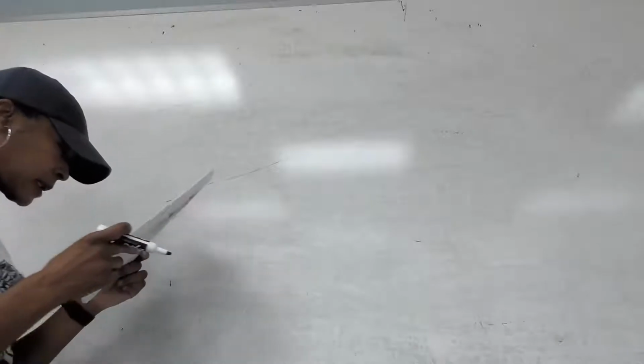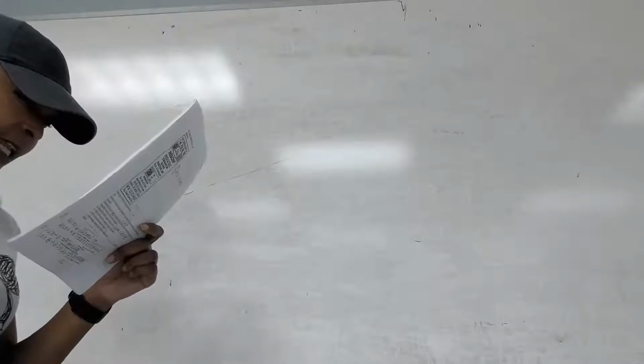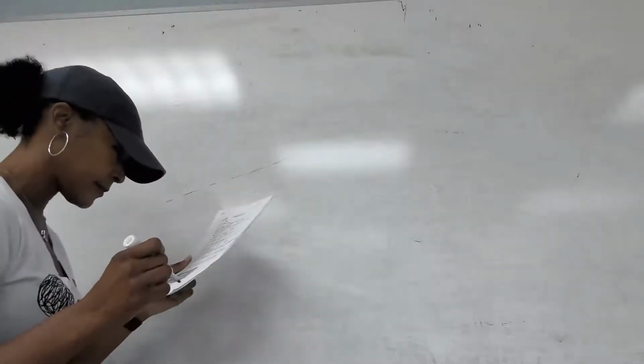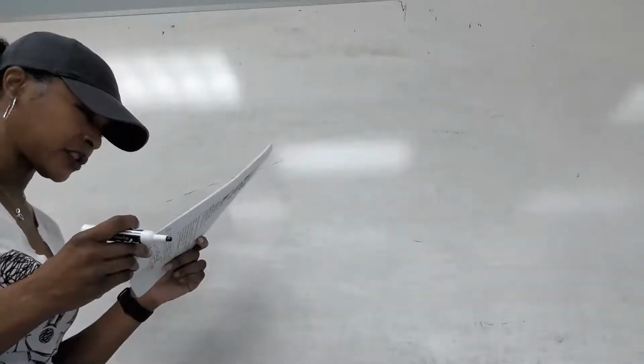Number 9. A client is to take a medication every 6 hours. The first dose is administered at 6:30. What time will the client take the next 2 doses in traditional time? A is 12:30, and then B, international time.